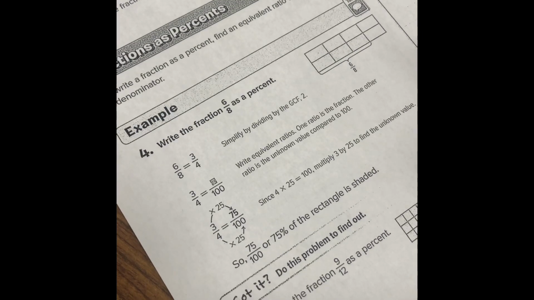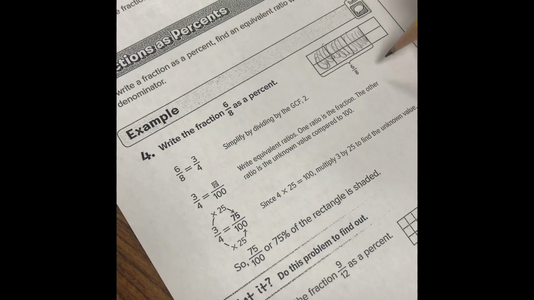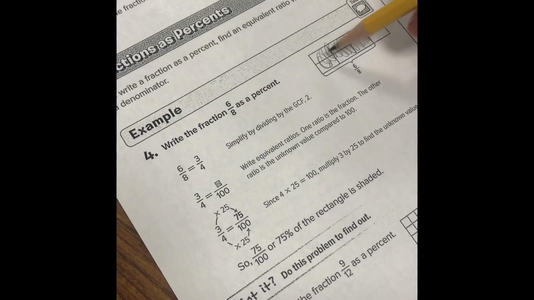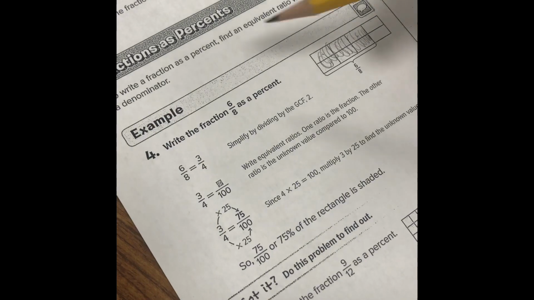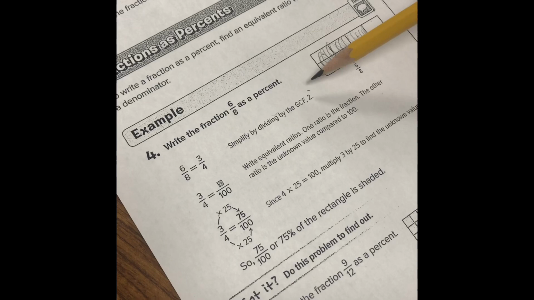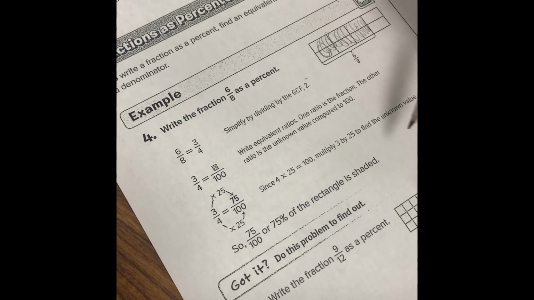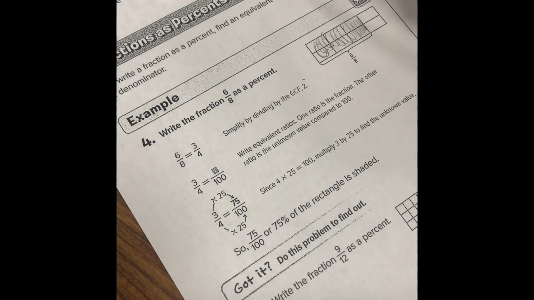Write the fraction 6/8 as a percent. Well, as you can see here, we have this section shaded in, which represents 6/8. In other words, if we just look at the top row, we have 1, 2, 3 out of 4, which is simplified, of course, by dividing by the greatest common factor of 2. So write equivalent ratios. One ratio is the fraction. The other ratio is the unknown value compared to 100. So we have to get that 3/4 into 100.